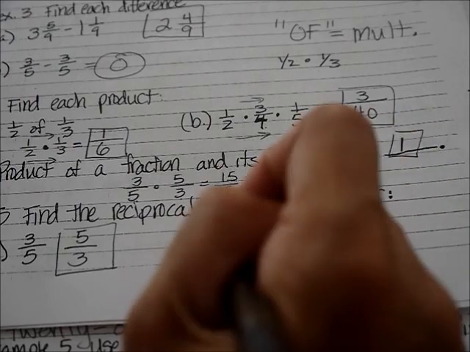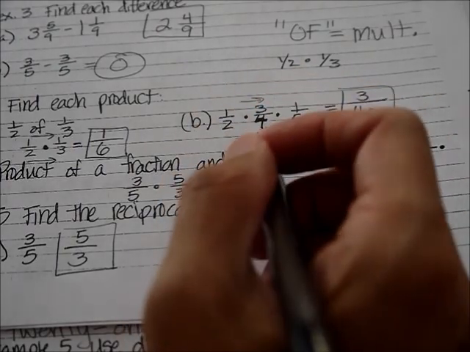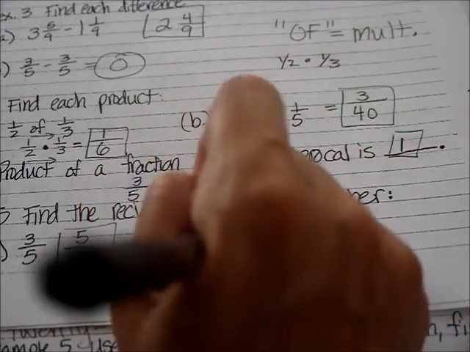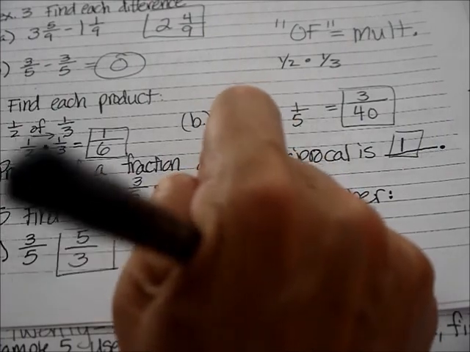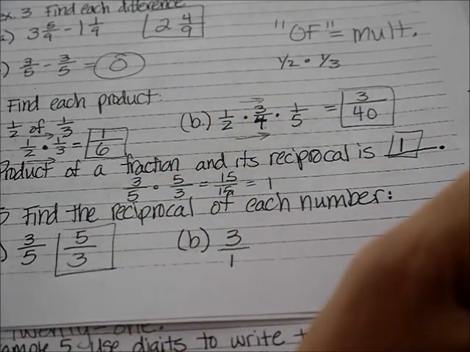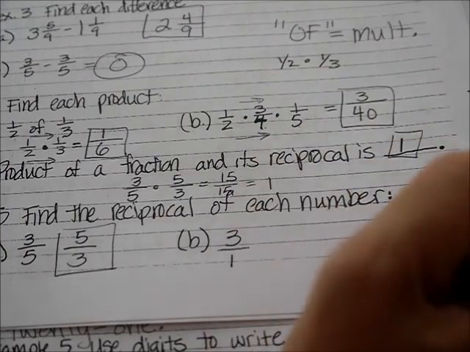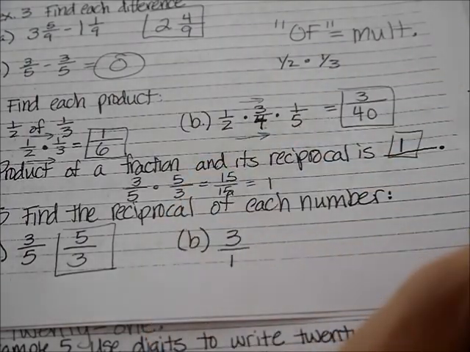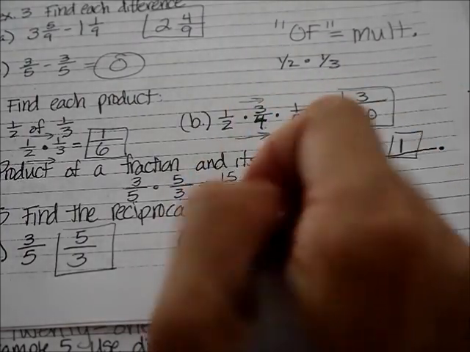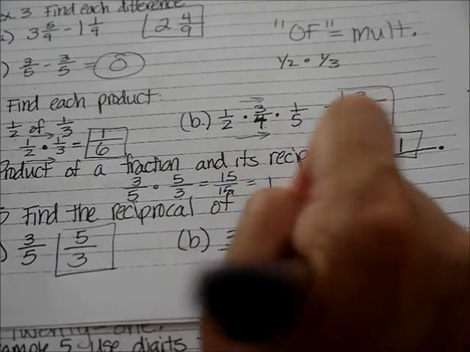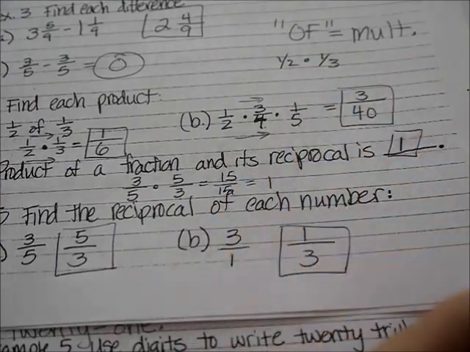Wrong. Every whole number is in fact a fraction with a numerator and a denominator. You just need to show what is not visible. Every whole number is over a 1. That means 3 wholes. So if we want the reciprocal of this, the 1 goes upstairs and the 3 goes downstairs.